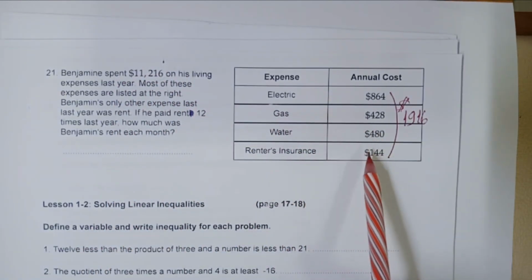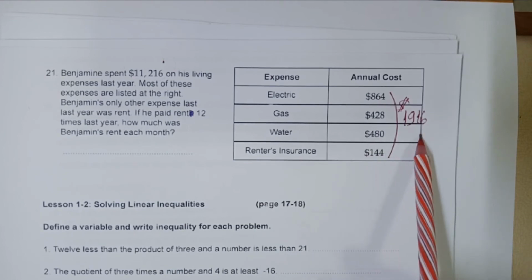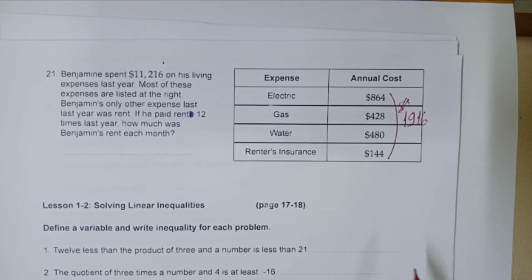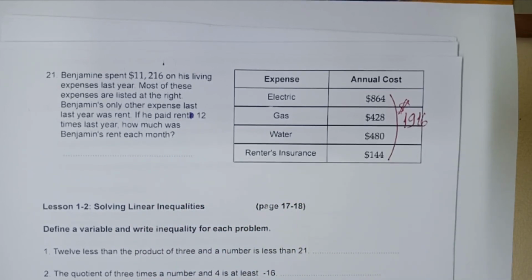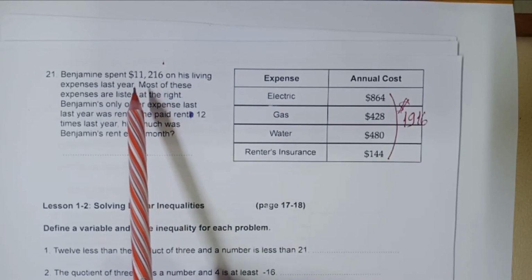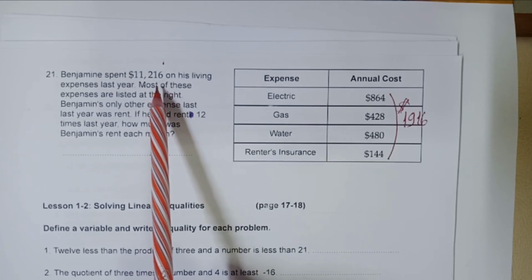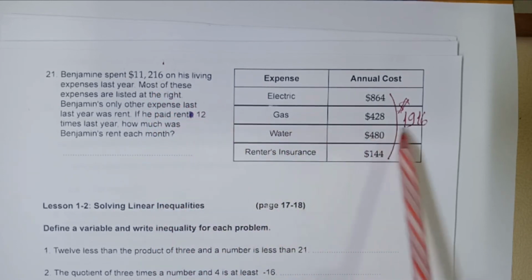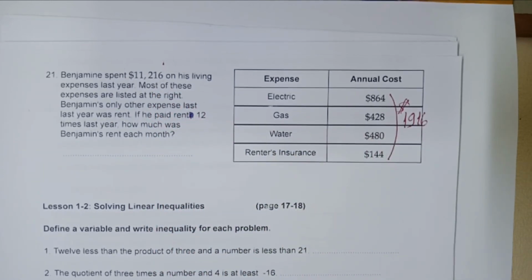So the other value that add up to 11,000 is the payment that he paid for his rental during last year. So to get the rental payment last year that he has spent for his rental, you use 11,216 minus 1,916.